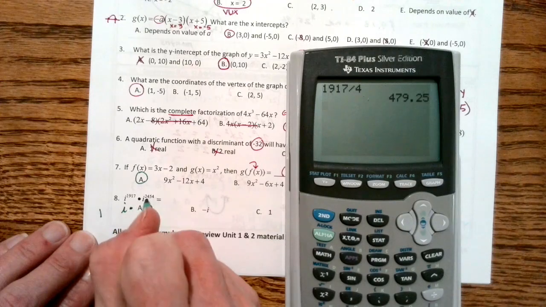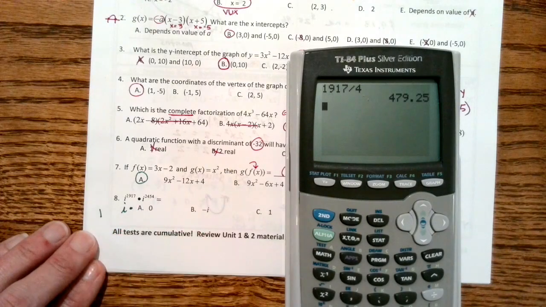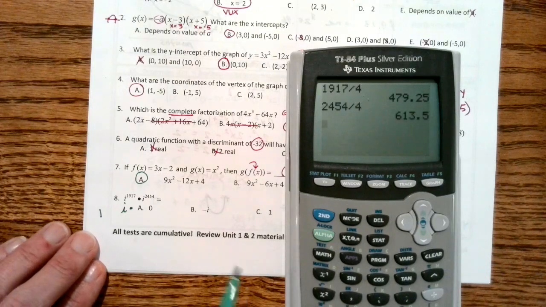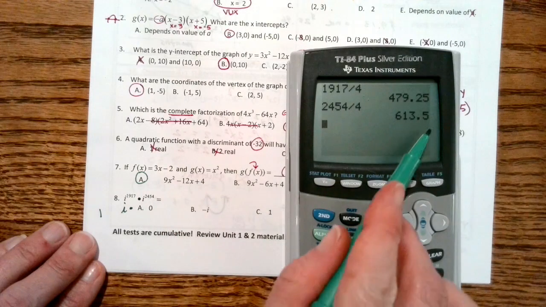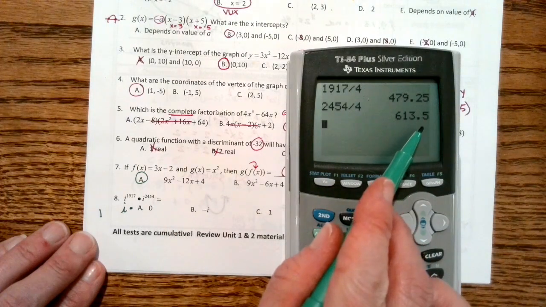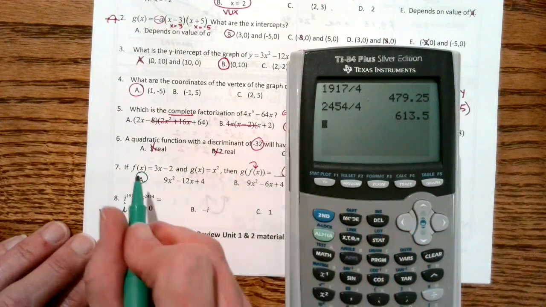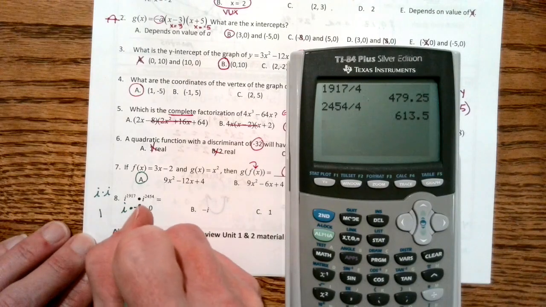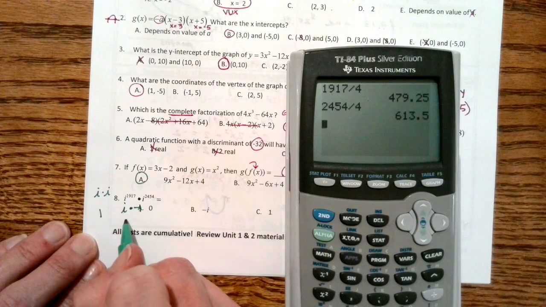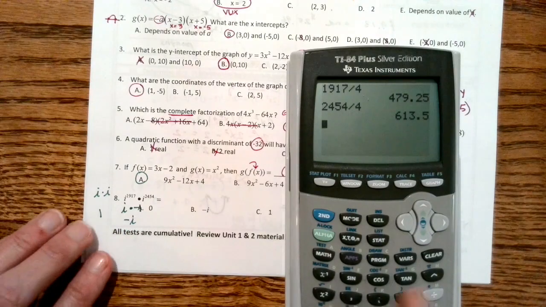Now we're going to take care of this one. 2454 divided by 4. That gives me 613 groups of 1. And then a 0.5 left over. 2 i's is i times i, which is going to be negative 1. So when I multiply those together, I get negative i, which is answer B.